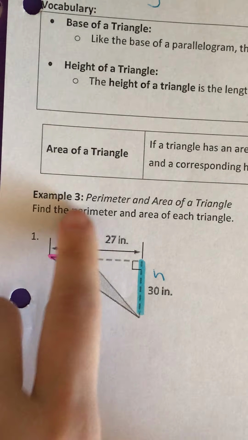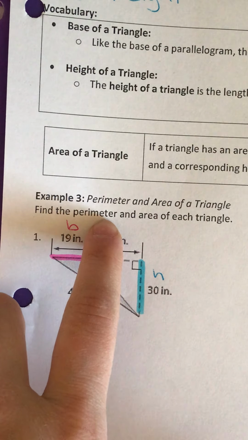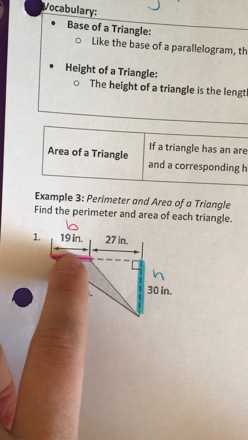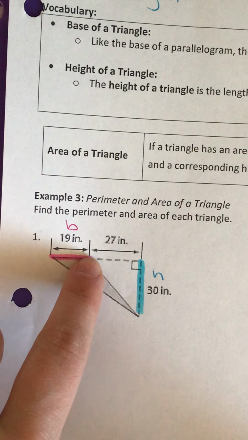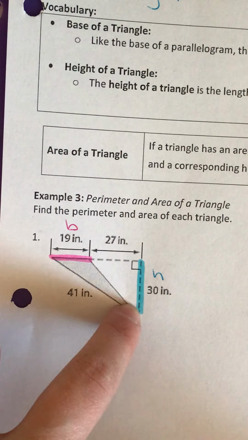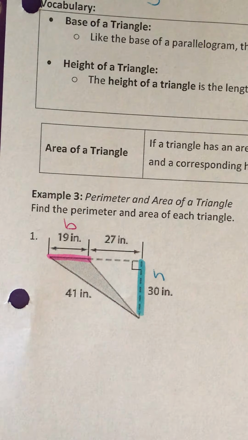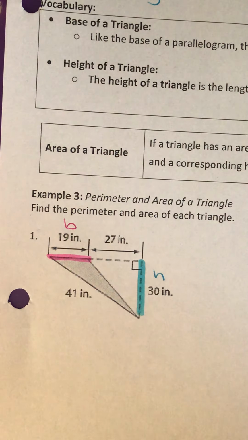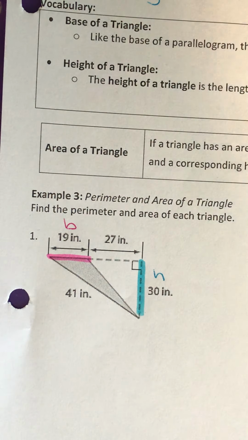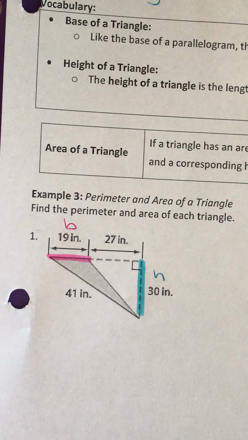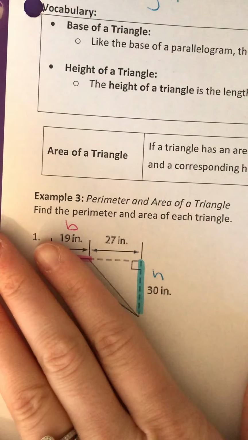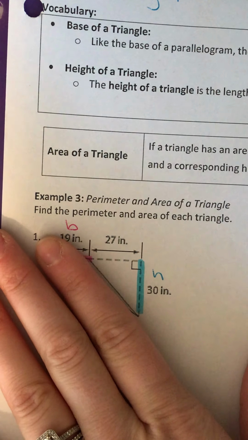But this problem also asks to find the perimeter. So I have 19, I have 41, but I do not have this side right here of my shaded triangle. So we're going to do very similar to what we did with parallelograms, where we're going to have to use the Pythagorean theorem. So I'm going to kind of ignore this and just look at that as that white triangle there.